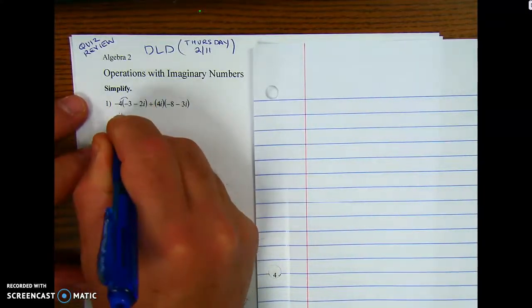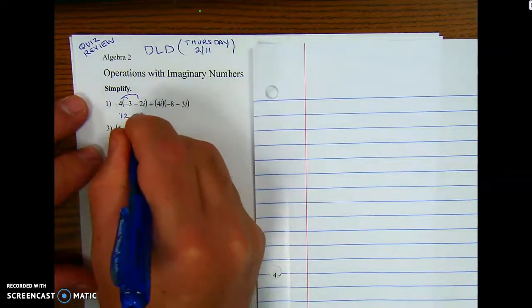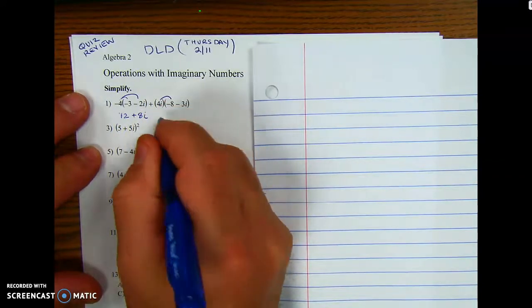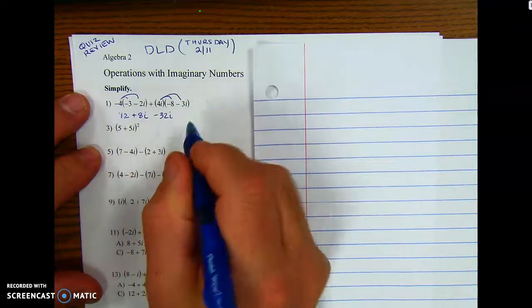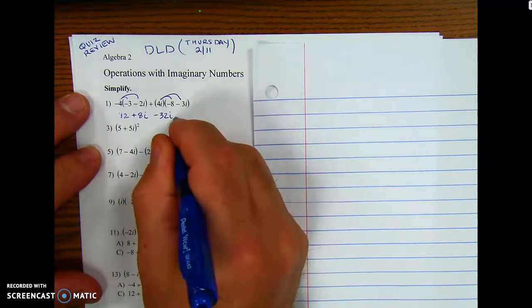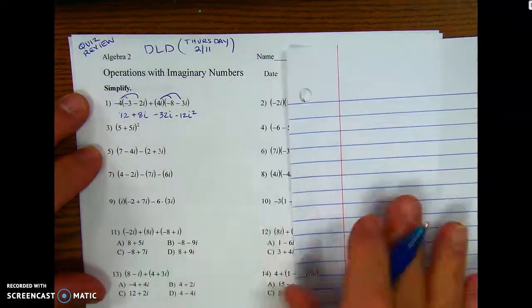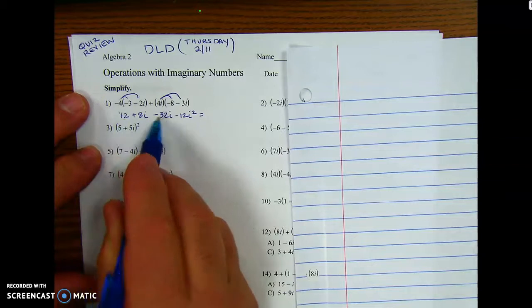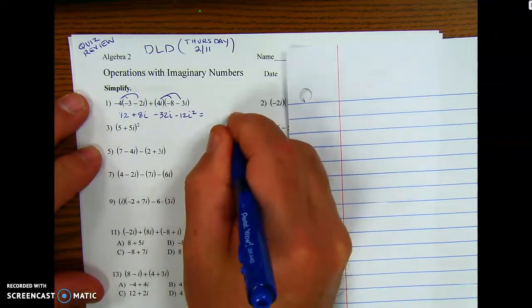Distribute 12 plus 8i. Distribute here, minus 32i. Distribute here, minus 12i squared. Okay, which means I'm going to combine the 8i and the negative 32i. It's going to give me negative 24i.